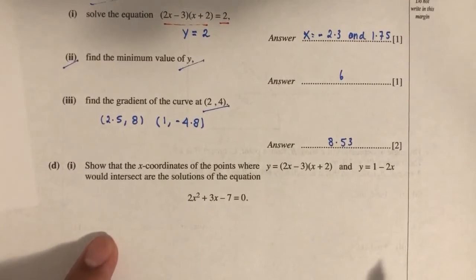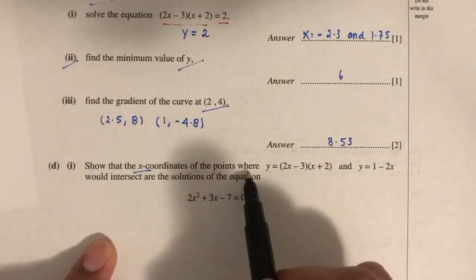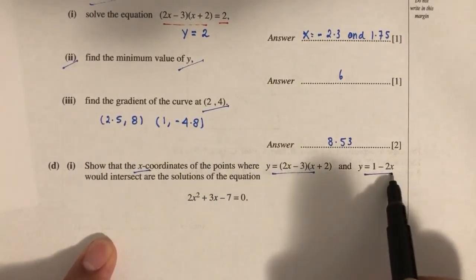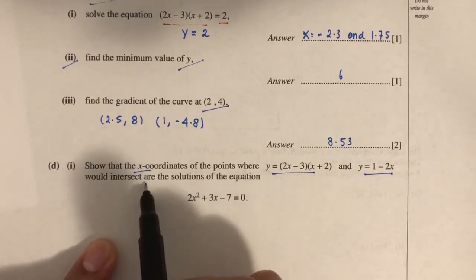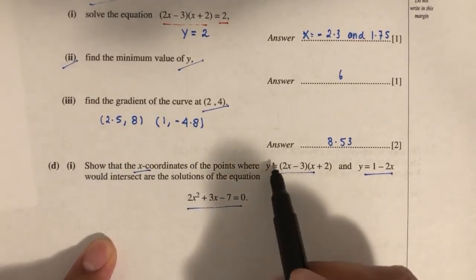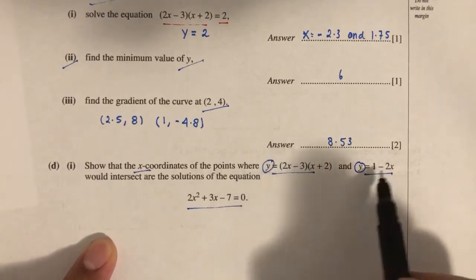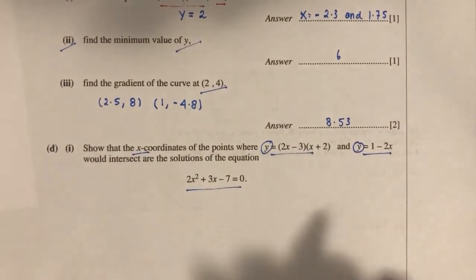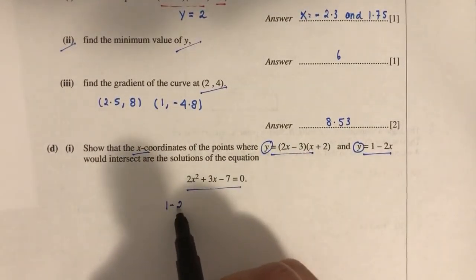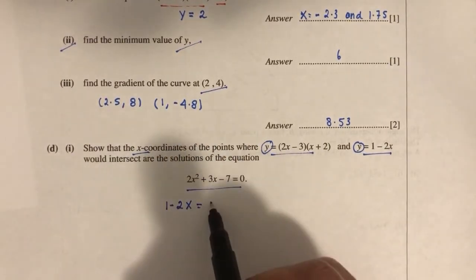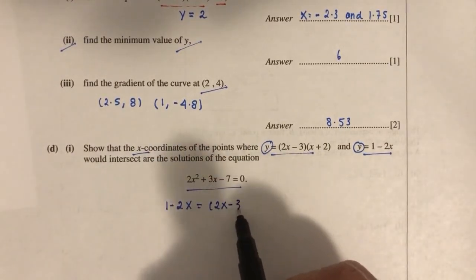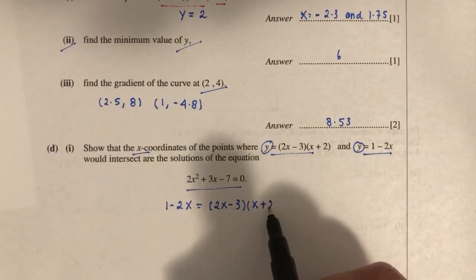Now part D, show that the x coordinates of the points where this and this intersect are the solution of this equation. So basically we just have to replace y in the equation and form this equation. Let's do that. So y equal to 1 minus 2x equal to (2x minus 3)(x plus 2).